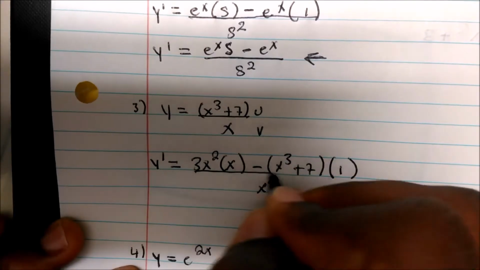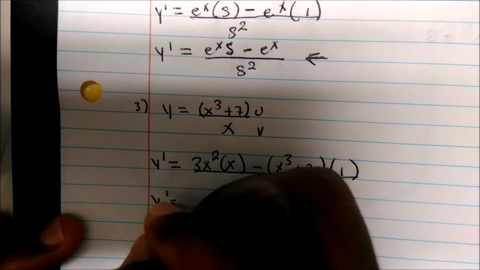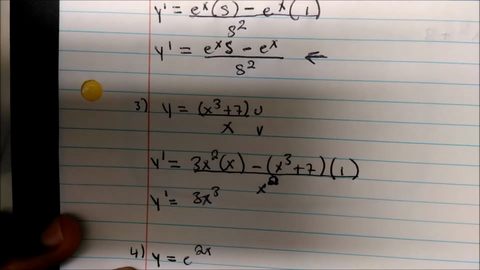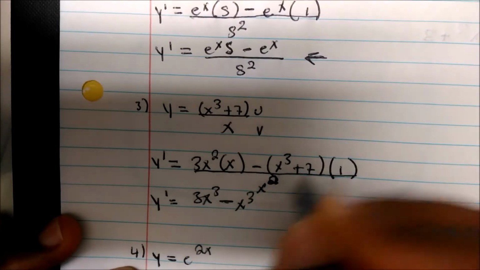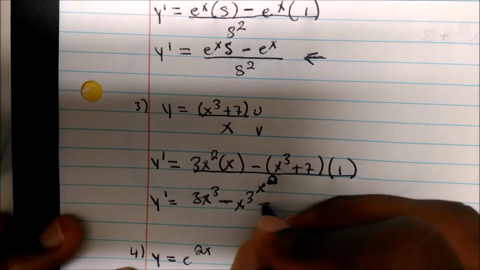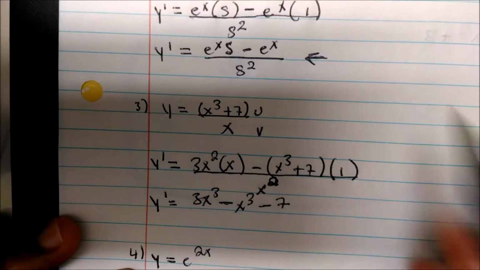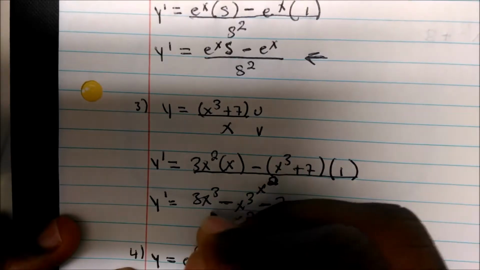Alright. So doing our little thing right here, y prime is going to equal 3x cubed, because these x squares become cubed. And we're going to distribute this minus sign here, so this is minus x cubed, right, minus 7. Anything times 1 is just itself, so this 1 really doesn't matter. Divided by x squared.